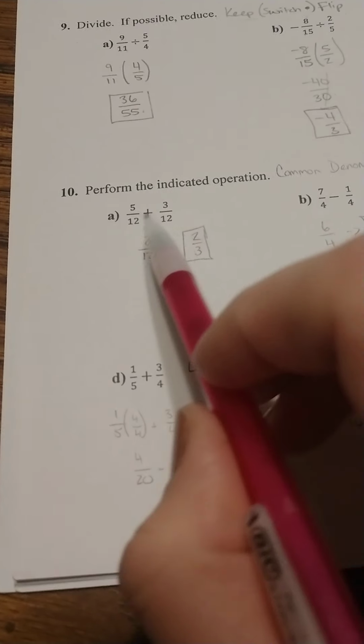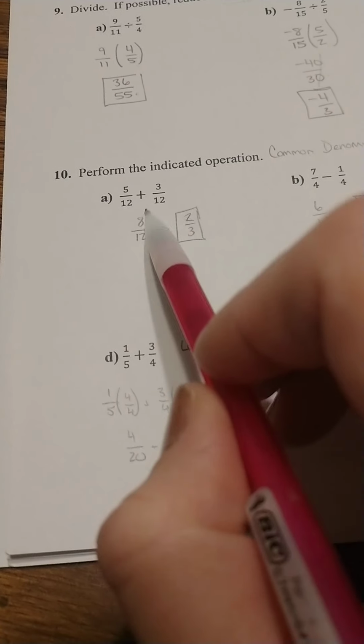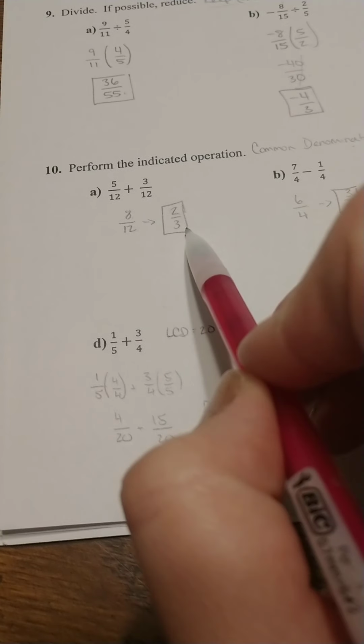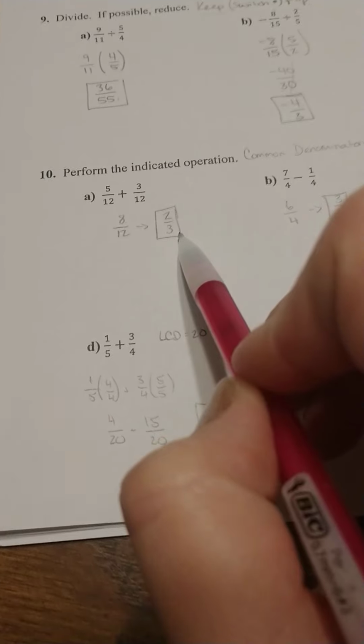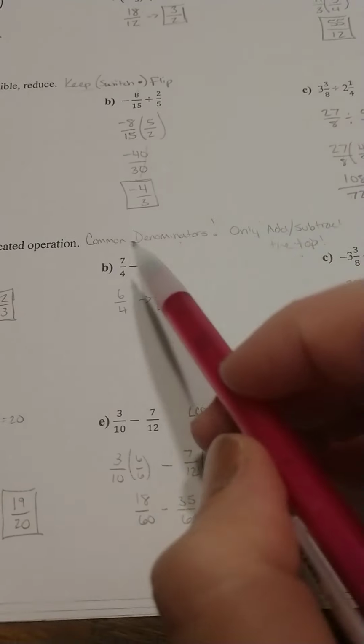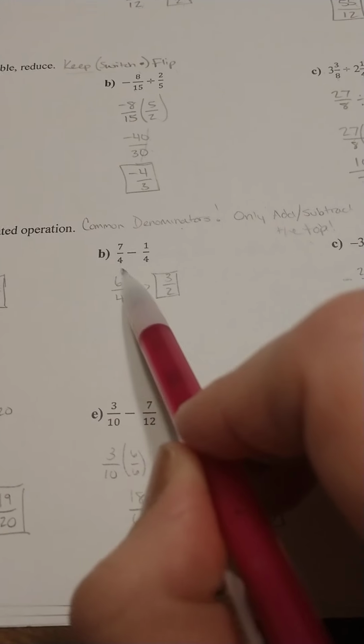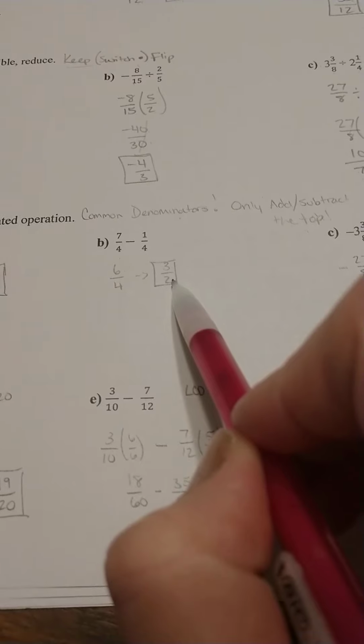So A, you've already got a common denominator. You've got 12 and 12. 5 plus 3 is 8. 8/12 reduces to 2/3 because both are divisible by 4. You still have to reduce. You cannot leave it as 8/12. B, again, super simple. You've already got 4. 7 minus 1 is 6. 6/4 reduces to 3/2.